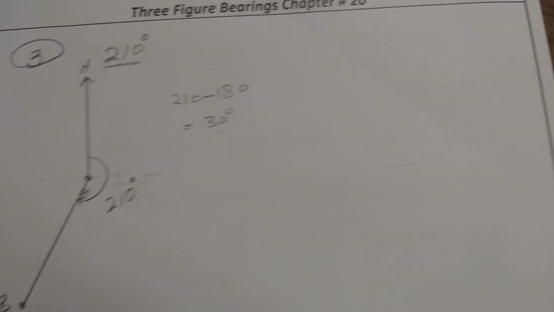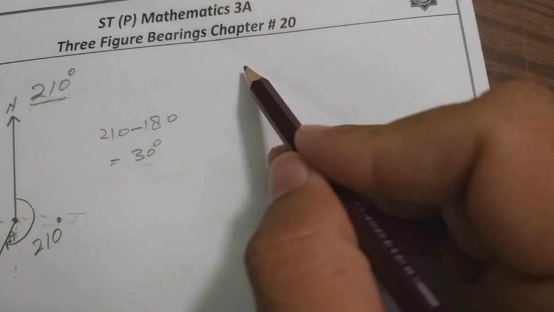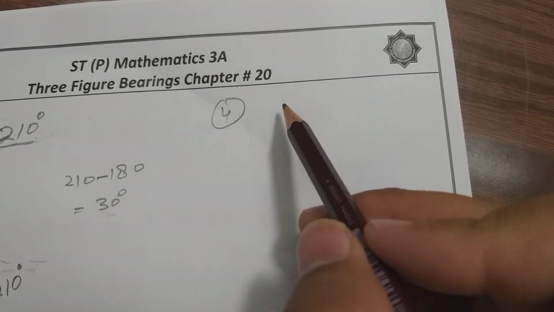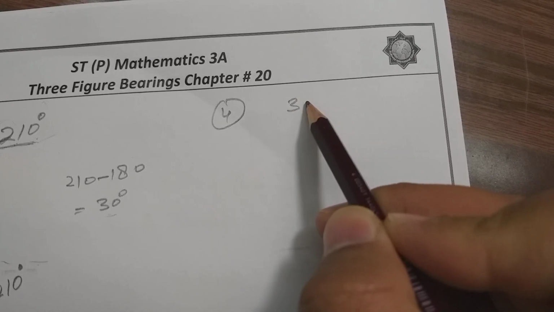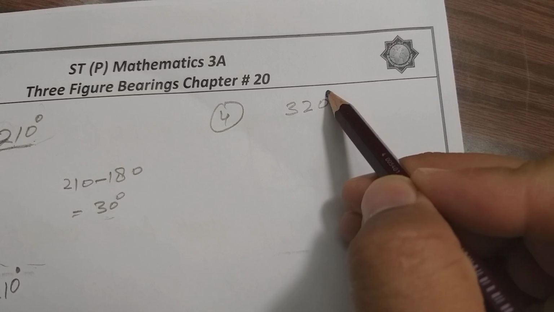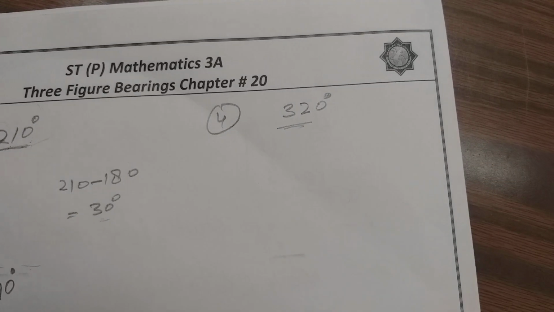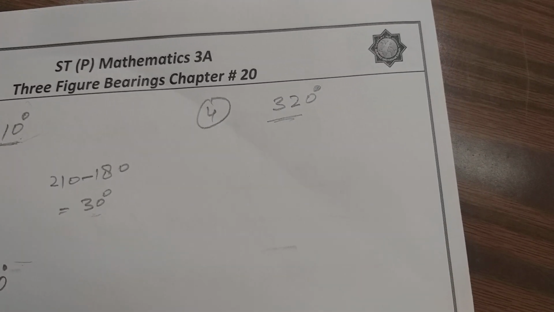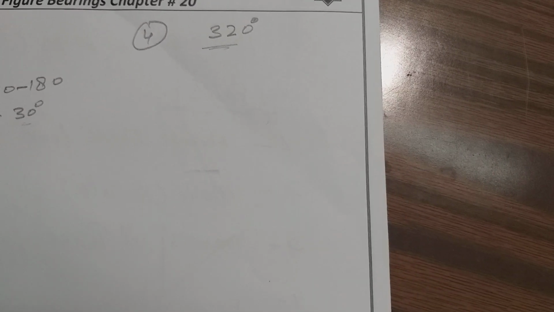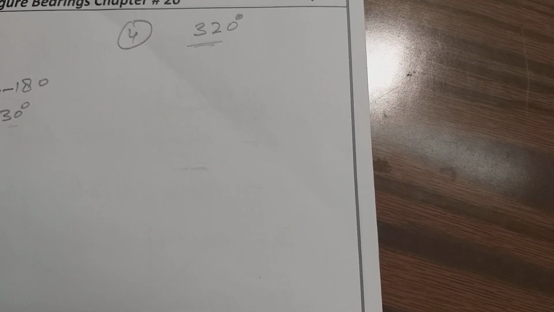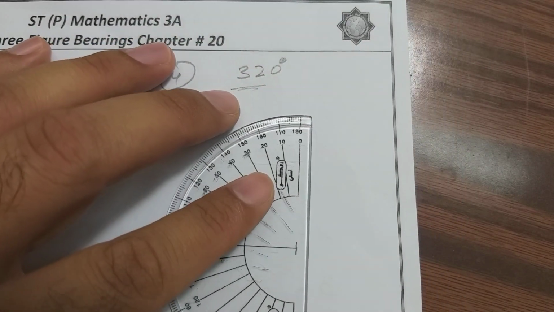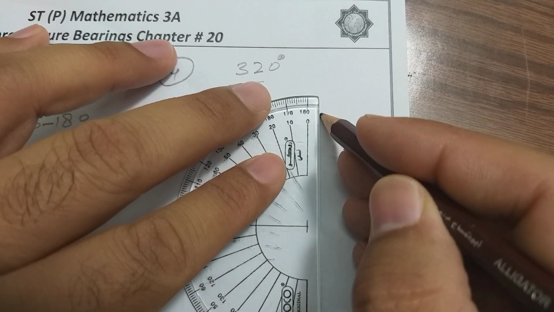Now let's suppose we have one more example. Example number 4: find the direction of 320 degrees. We need to find from A to B the direction 320 degrees. Let's suppose I draw the north line somewhere here.